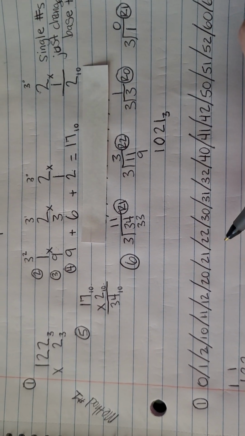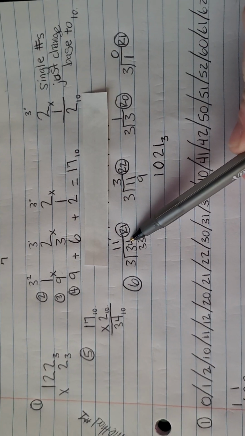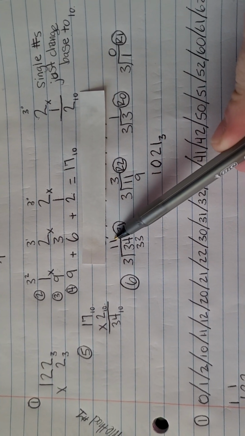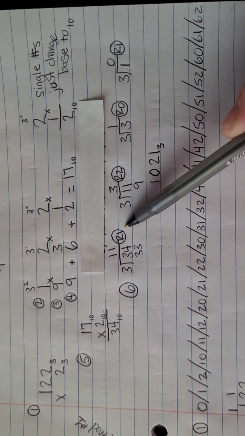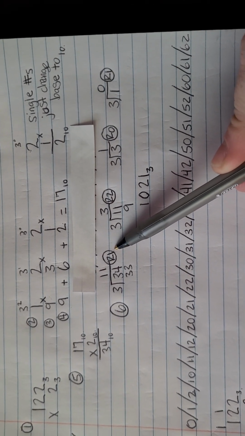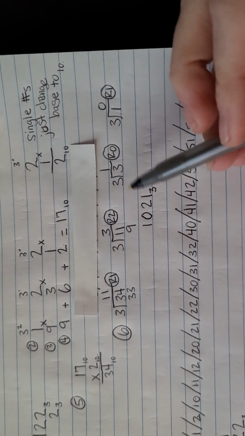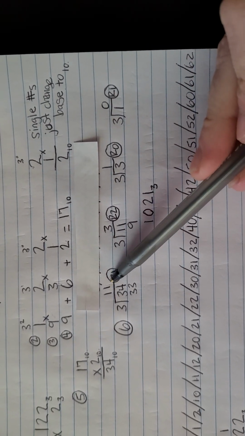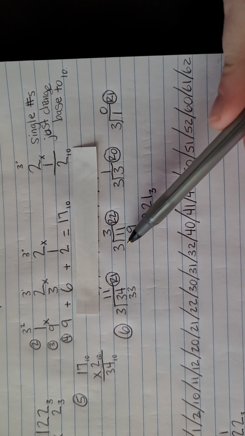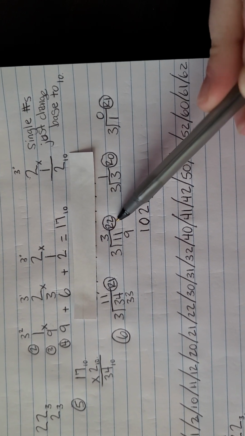Now to convert it back to base 3, you would take the 34 and divide it by 3, which gives you 11, and a remainder of 1. I like to circle my remainders because it just makes it easier for me to go back and find them at the end. And then, so we take our 11 and divide that by 3. That gives us 3 with a remainder of 2.